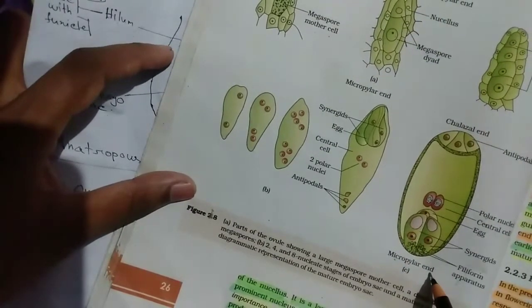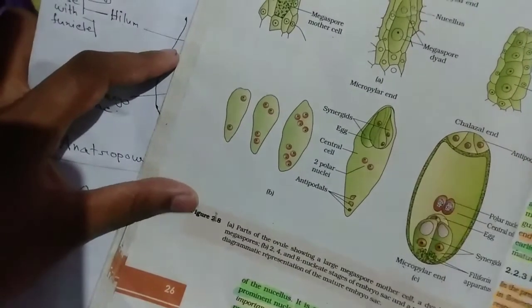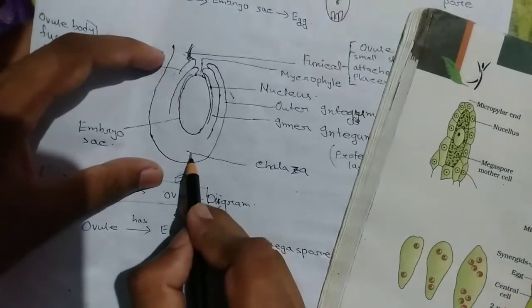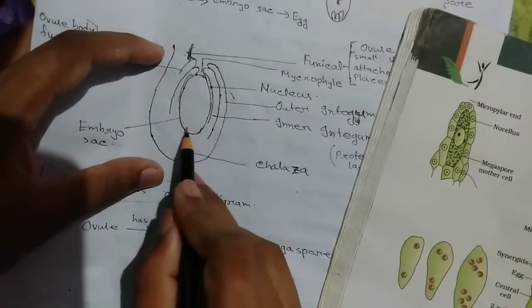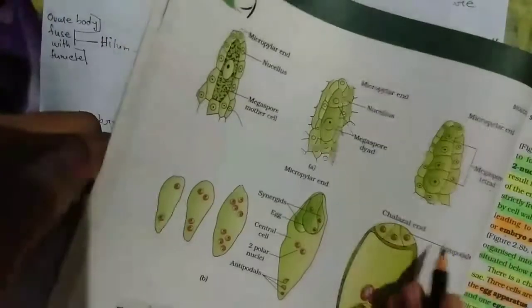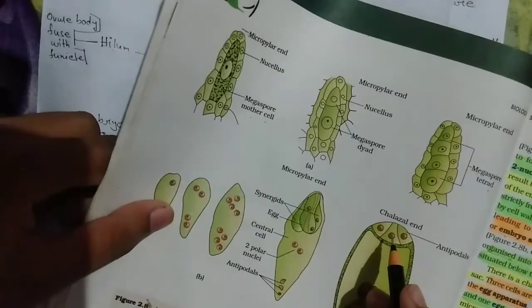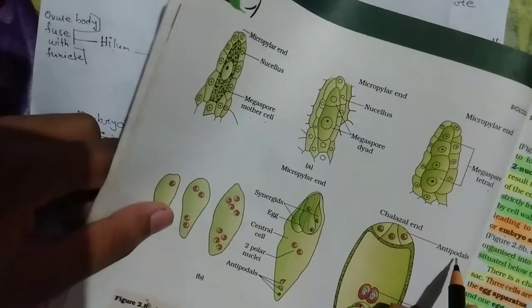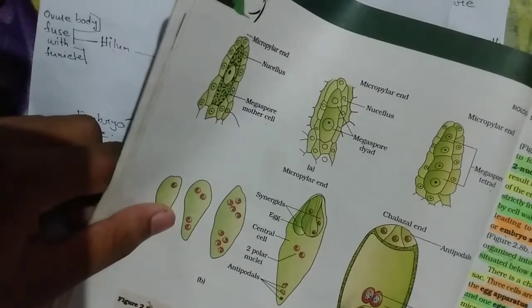You have to always remember, opposite of the micropylar end part is the chalazal end. At the chalazal end, 3 cells are present. These 3 cells are known as antipodal cells.